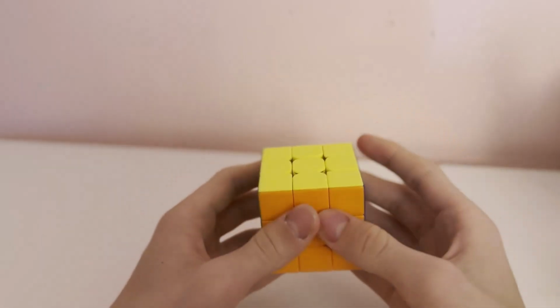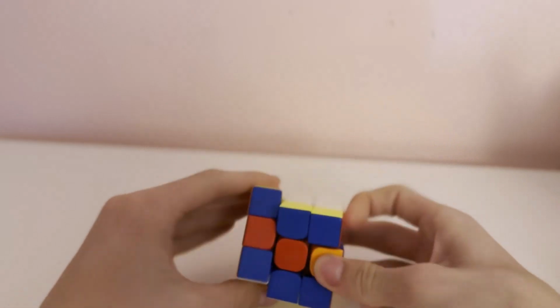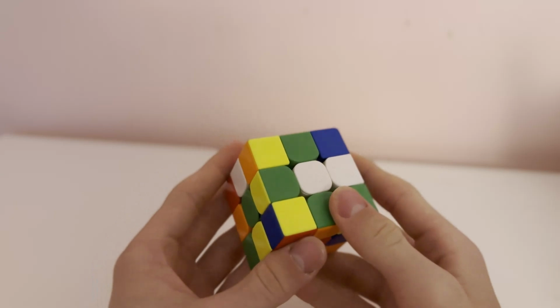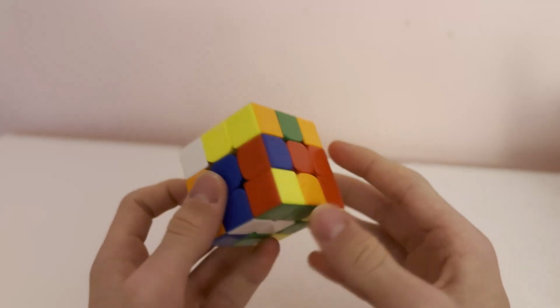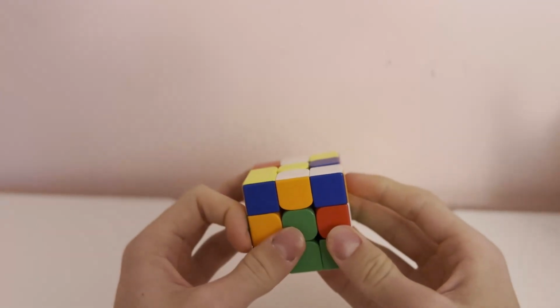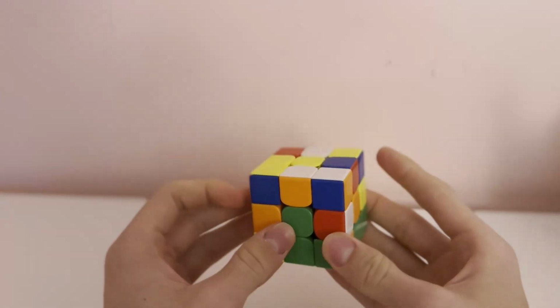So our next method is ZZ, so let's get to scrambling again. So here we go with ZZ. The first step of ZZ is basically a bunch of random turns to get all the edges oriented. So to have EO stay, you have to not rotate because that will make good edges bad.